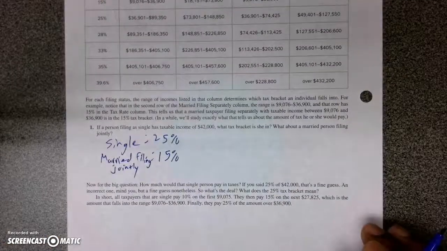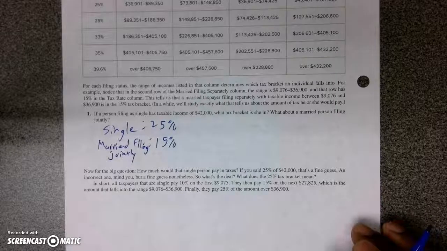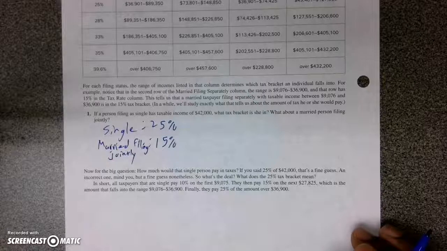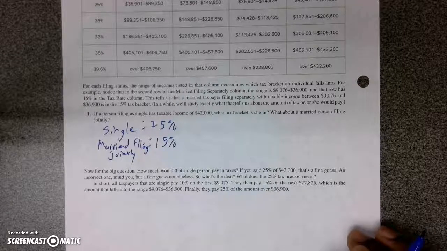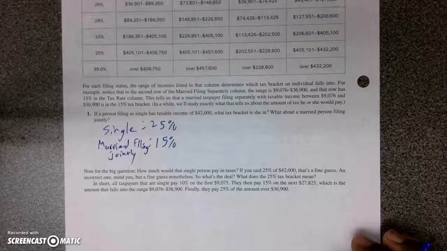Now it says, now for the big question. How much would that single person pay in taxes? If you said 25% of $42,000, that's a fine guess, an incorrect one, mind you, but a fine guess nonetheless. So what's the deal? What does the 25% tax bracket mean? In short, all tax payers that are single pay 10% of the first $9,075. They then pay 15% on the next $27,825, which is the amount that falls into the range $9,076 to $36,900.